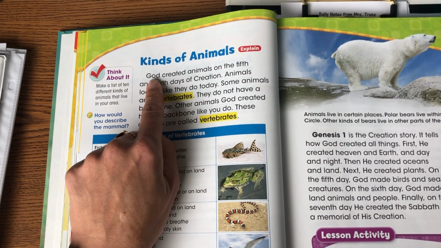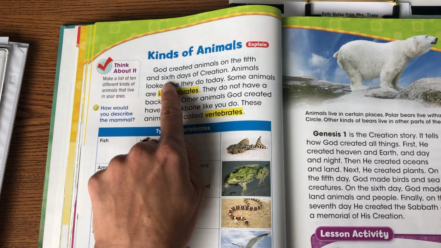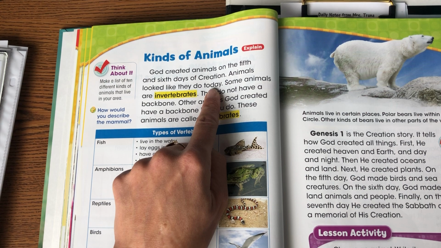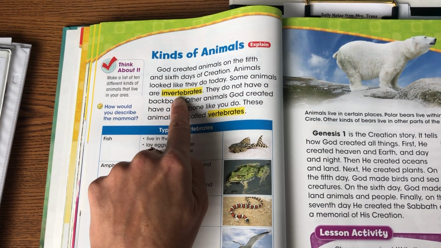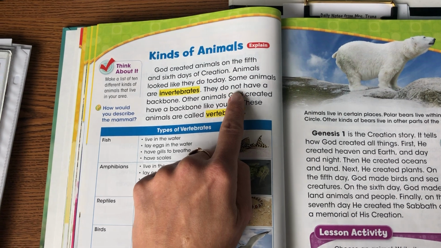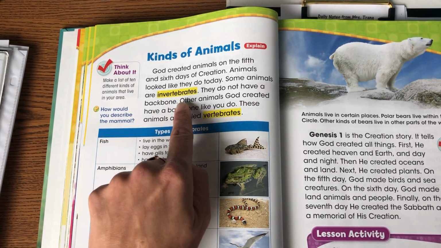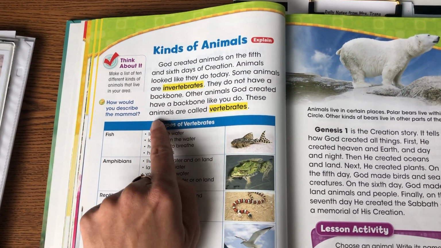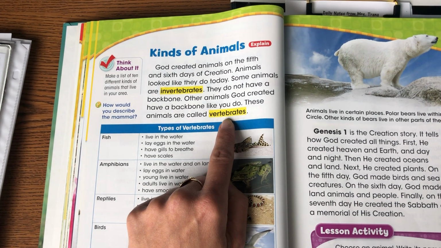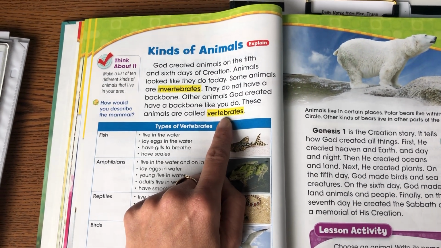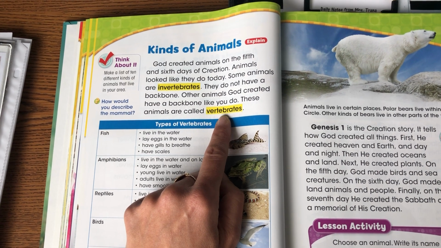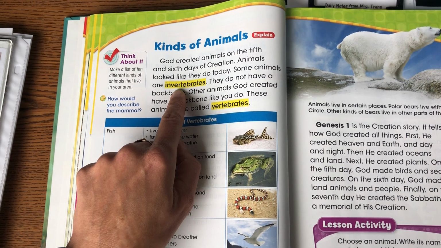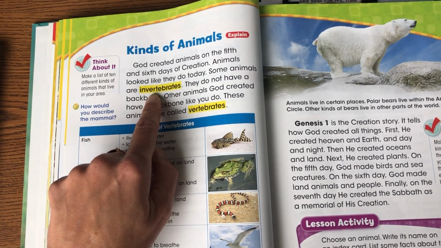Let's read. God created animals on the 5th and 6th days of creation. Animals looked like they do today. Some animals are invertebrates. They do not have a backbone. Other animals God created have a backbone like you do. These animals are called vertebrates. So friends, vertebrates are you and me. We have a hard, bony backbone. Invertebrates do not have a hard, bony backbone.